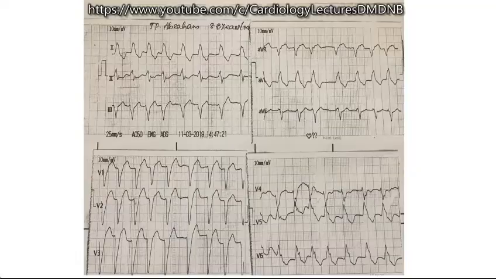So what do you find there? Is it a narrow QRS complex or a broad QRS complex? Any one of you? Saroj, would you like to try? Yes, sir. Sir, it is a broad QRS complex, left bundle branch block morphology.